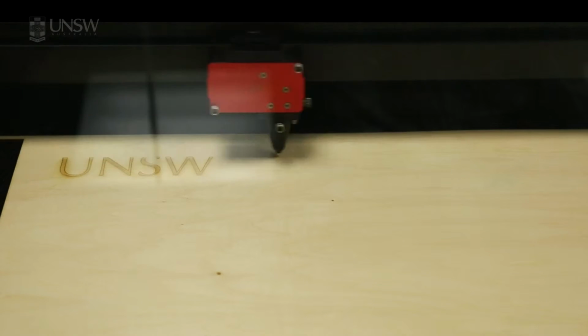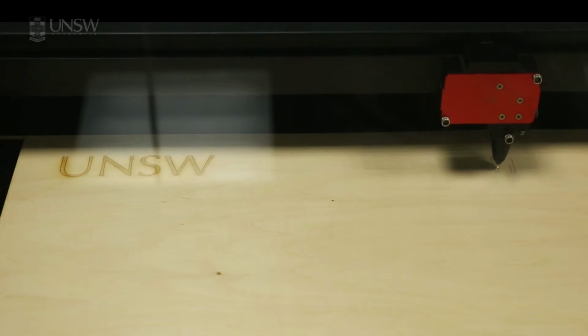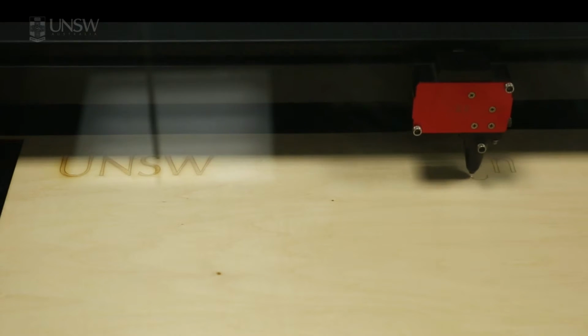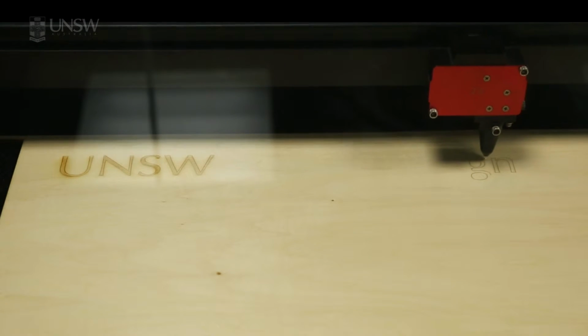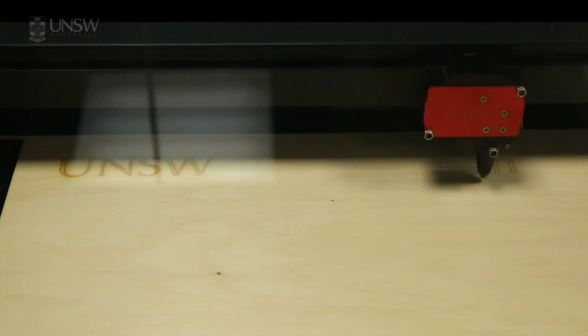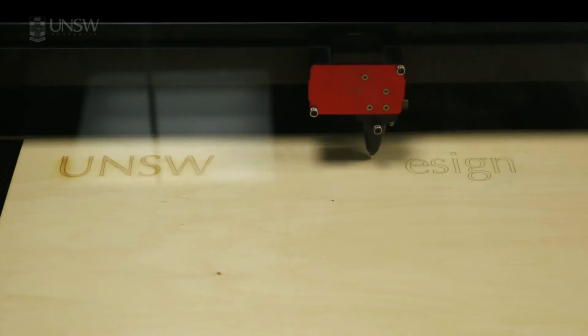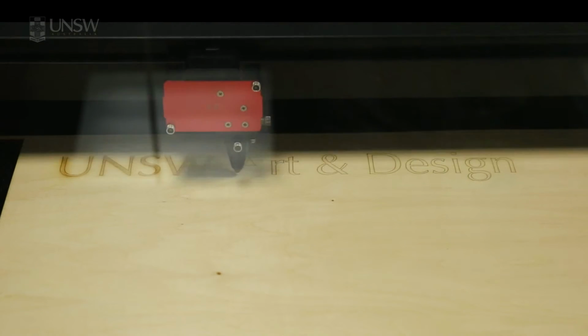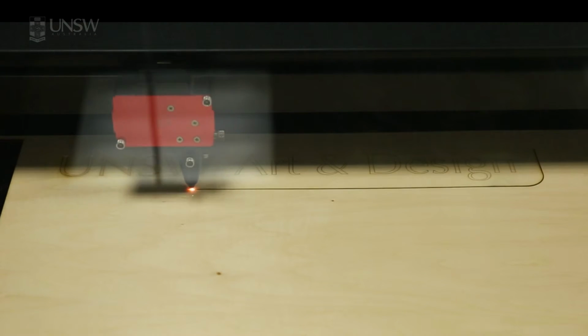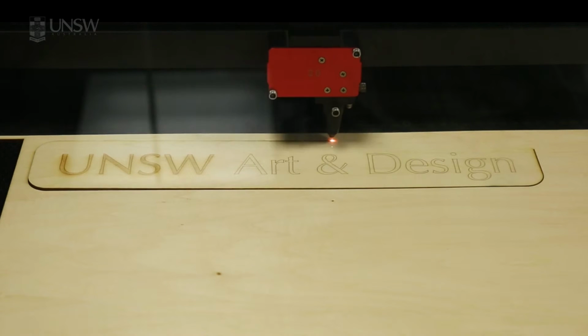And this is the process of rastering. Any of the black fill will be rastered. As you can see, it's rastering the UNSW. Now it's etching out the blue lines. As you can see, it's running a contour around each of the letters. And finally, with your red line, it's cutting your artwork out.